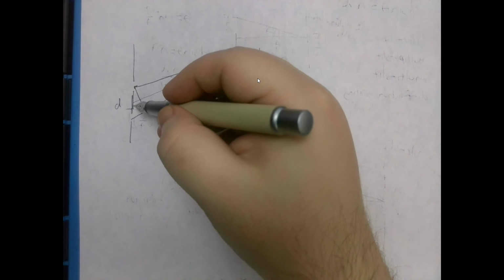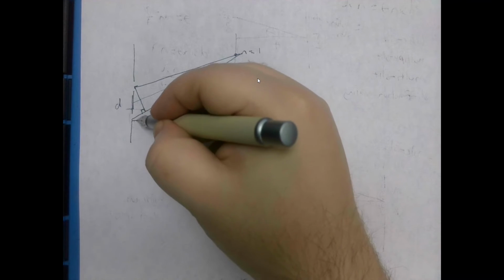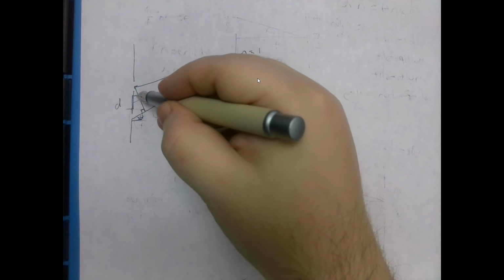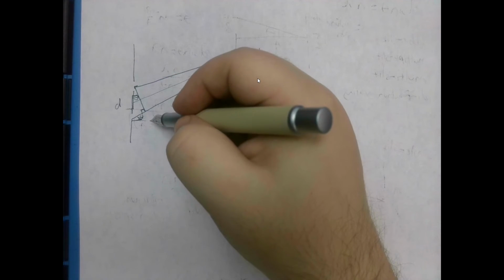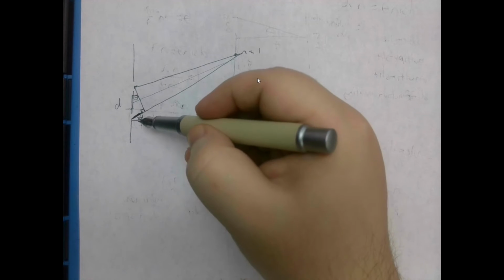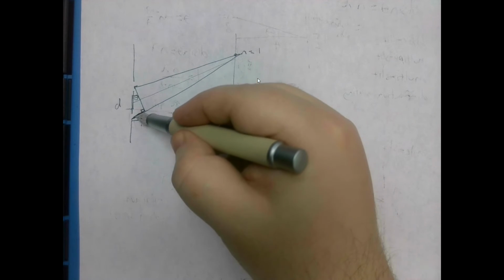It's roughly or approximately beta. So this angle right here is approximately theta, which means this angle right here is theta. And thus, to get the length of this portion, again, this is approximate. I think this whole equation is approximate, but you get more accurate the smaller the angles are.